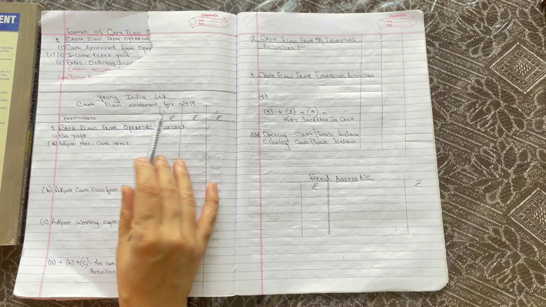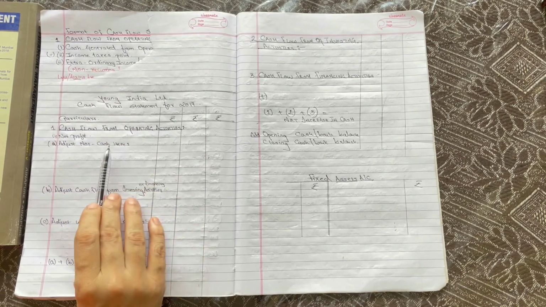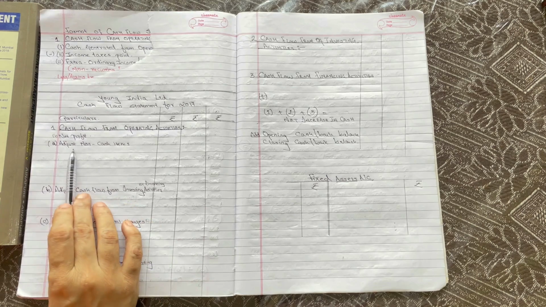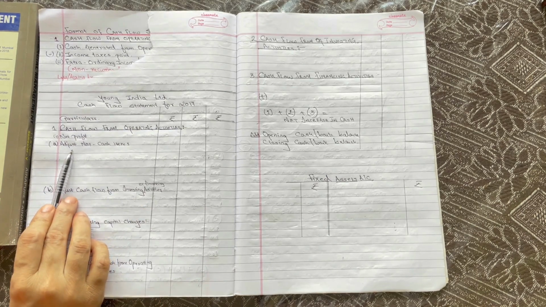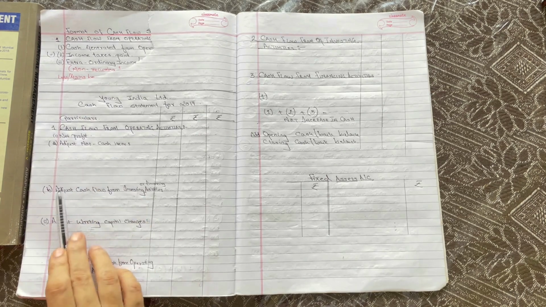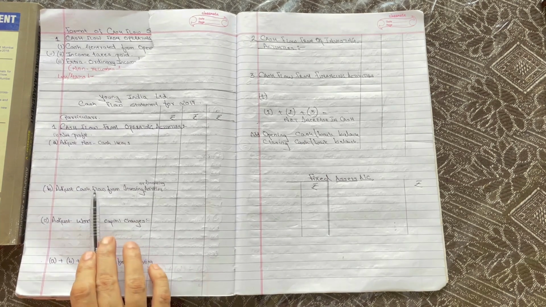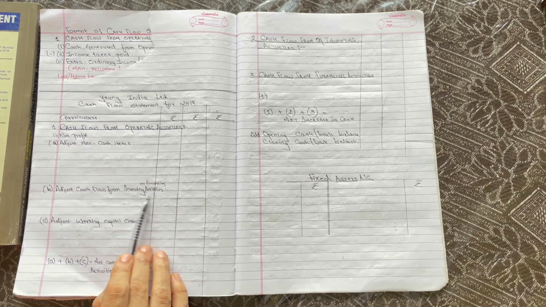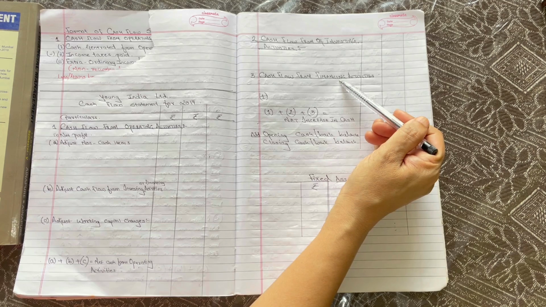Now, your first activity, that is cash flow from operating activity, is again divided into three parts. Adjustment of non-cash item. This is adjust. Adjust means adjustment. Adjustment of non-cash item, adjustment of cash flow from investing or financing activity. This adjustment of cash flow from investing or financing activity is not the main head investing and financing activity.